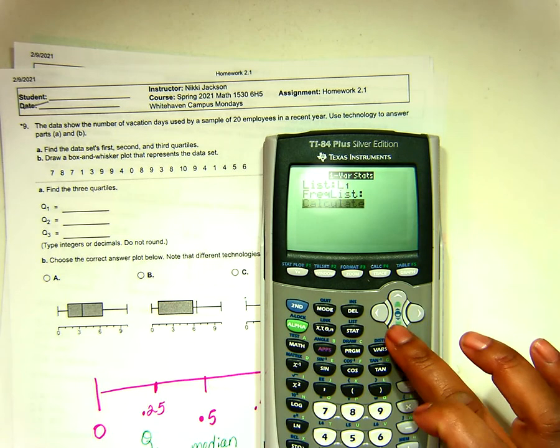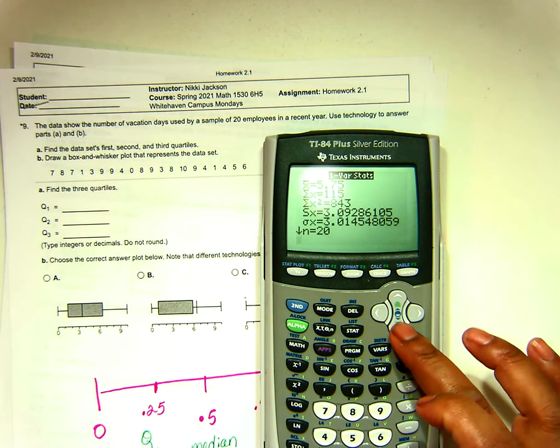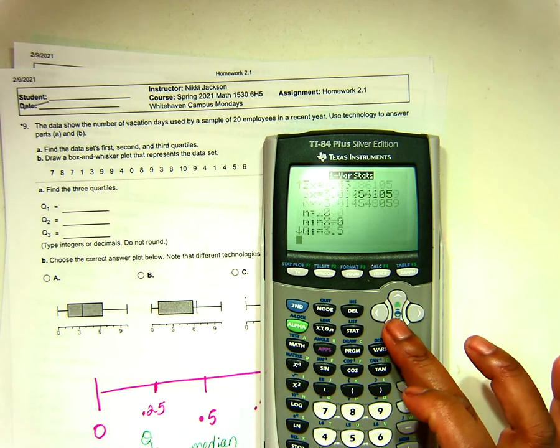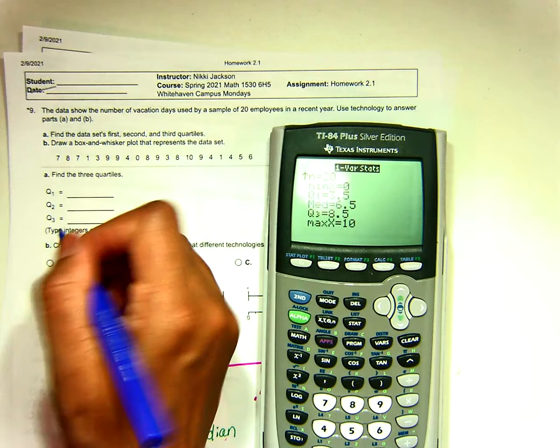So go down to Calculate. We see our mean, but we don't see Q1, Q2, and Q3. So depending again on what version of the calculator you have, if you have the digital version, all of it should appear on one screen. But for this one, I'm going to use my down arrow key until I can't go down anymore. I know that my Q1 is 3.5.